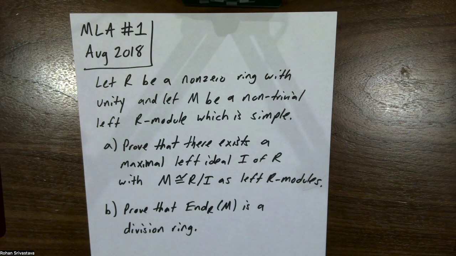Let R be a non-zero ring with unity, and let M be a non-trivial left R-module which is simple. Prove that there exists a maximal left ideal I of R with M isomorphic to R mod I as left R-modules. That's part A.